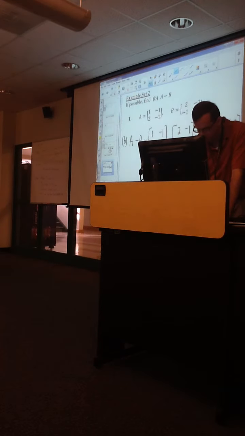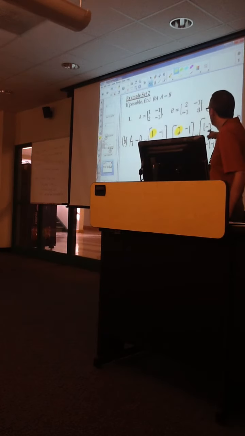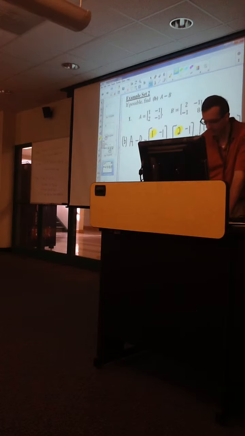Some students will put their fingers on the numbers that they know are the corresponding entries and then make sure they subtract those. But the biggest mistake students might make on these is when they accidentally subtract entries that are not corresponding. Be careful. You want to make sure the ones that get subtracted in each position are corresponding. And then just clean these up.